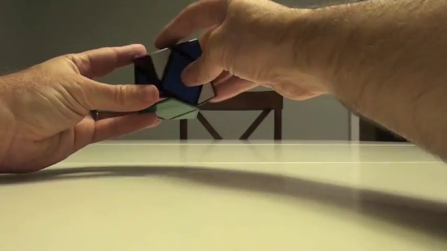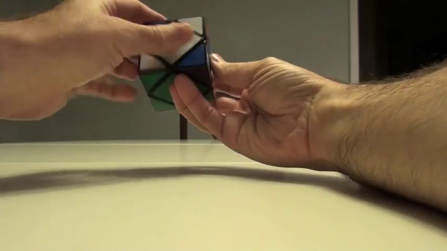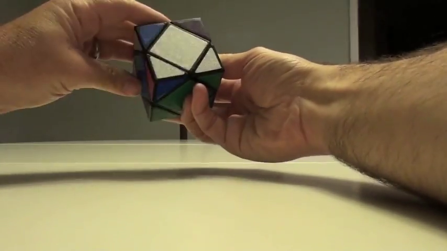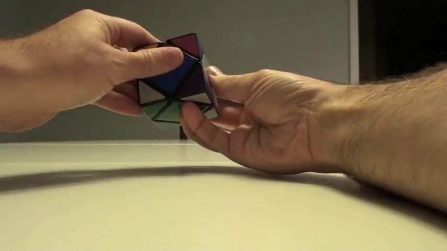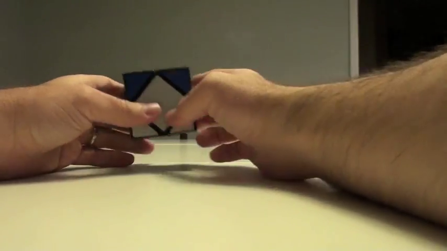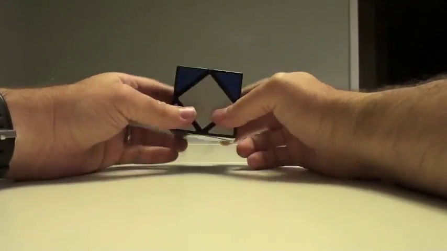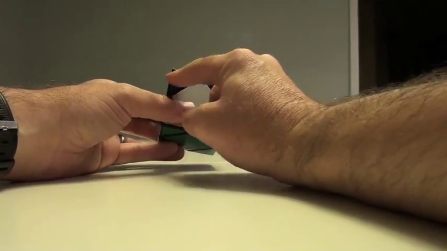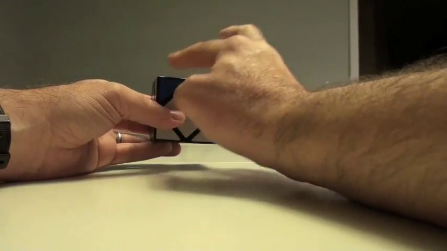So 1, 1, 1, 1, 2, 2, 2, 2. These are back, and all of these are out of sync, which is exactly what I wanted to do. Now, because these are here, they have to move in opposite directions.